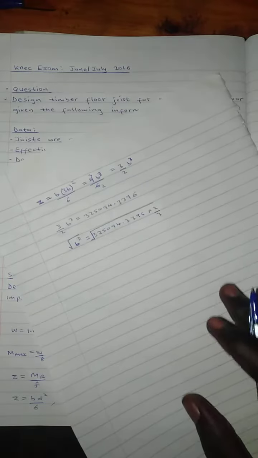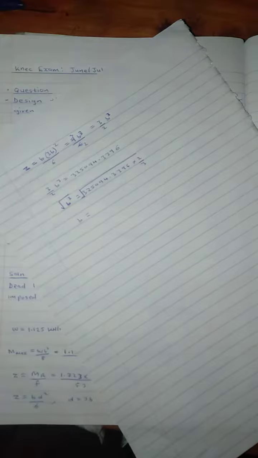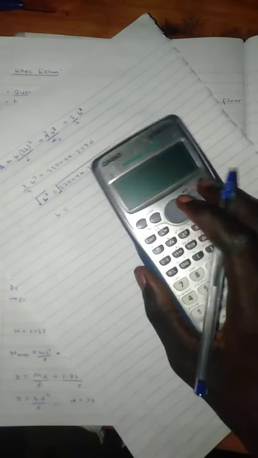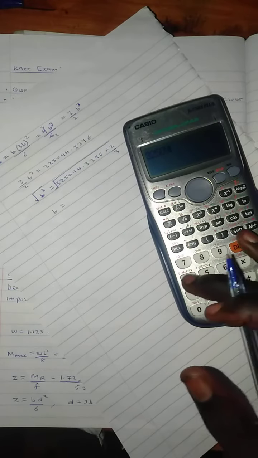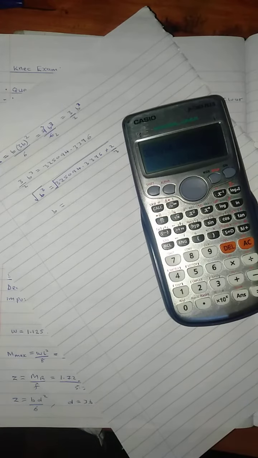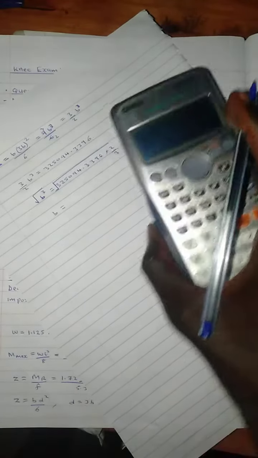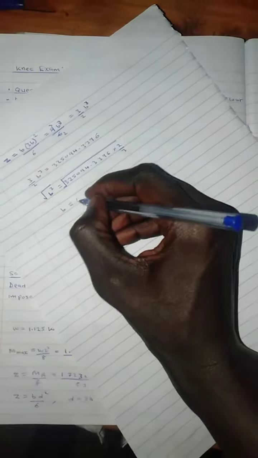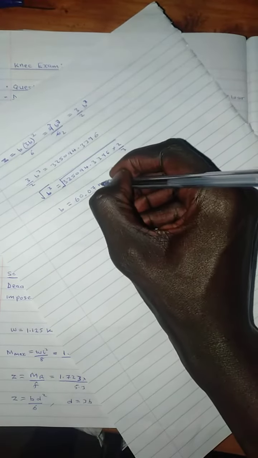So B is equal to, after punching this into the calculator, we get our B to be 60.07 millimeters.